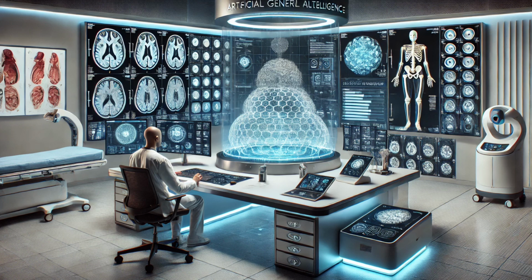Think about those tiny details that are easily missed, especially when a radiologist is looking at so many images every day. Exactly. It can be overwhelming. And AI never gets tired. Right. AI is great at pattern recognition, so it can pick up on those subtle things that we might miss. Yeah, especially when fatigue sets in.